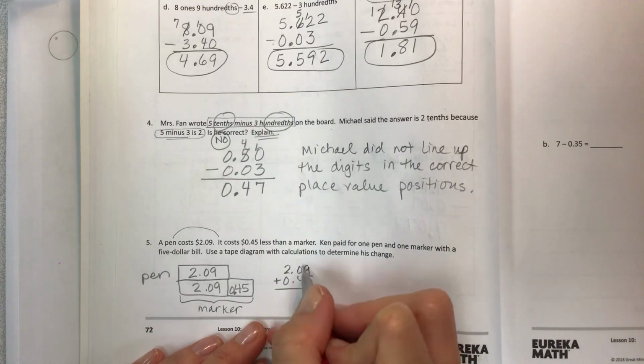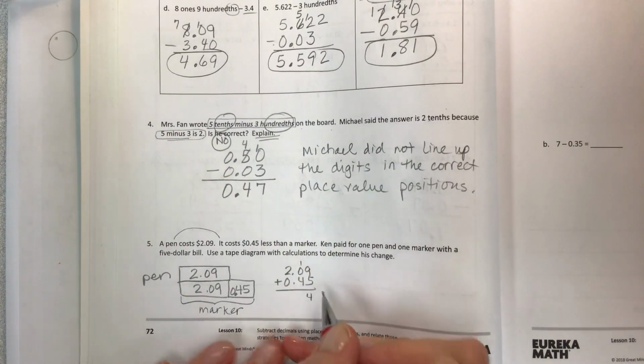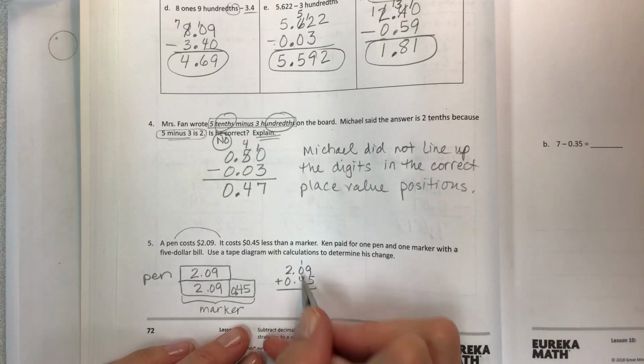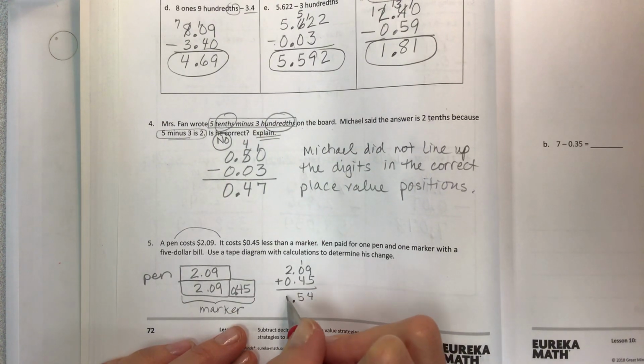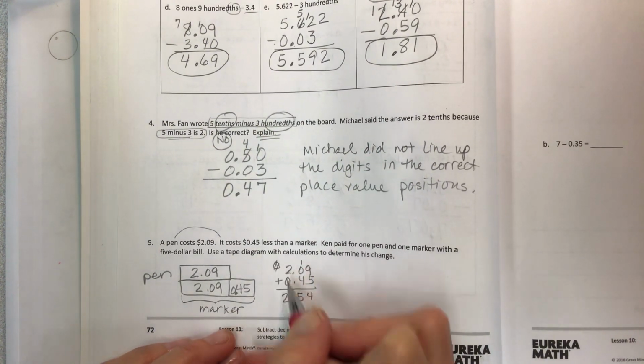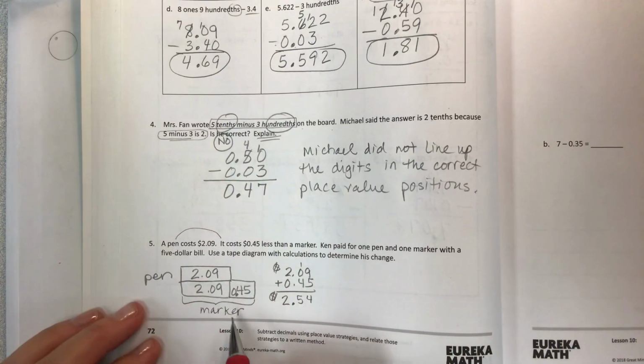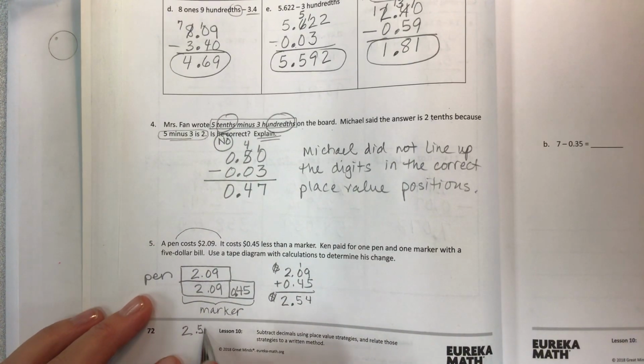9 plus 5, 14. Carry the 1, so we're regrouping like we did in lesson 9. 4 plus 1 is 5, decimal down. Bring down the 2, this is all money, so the marker is $2.54.